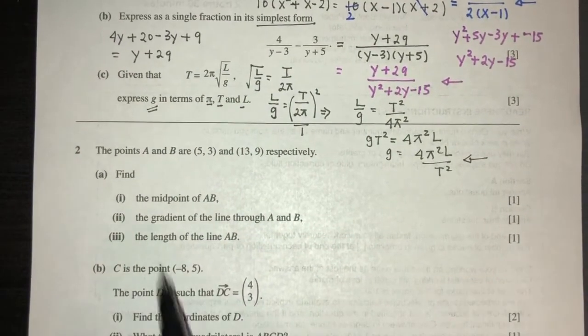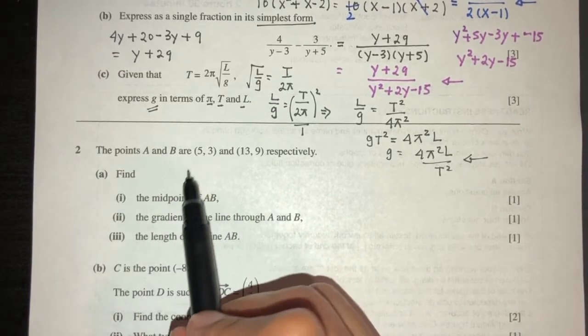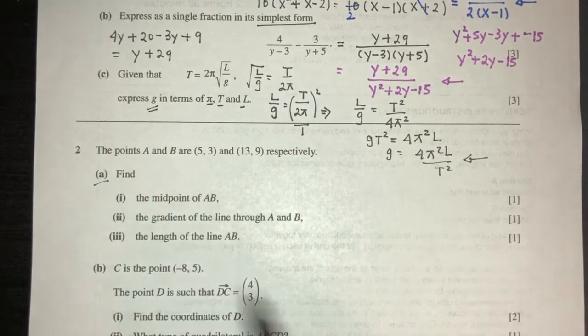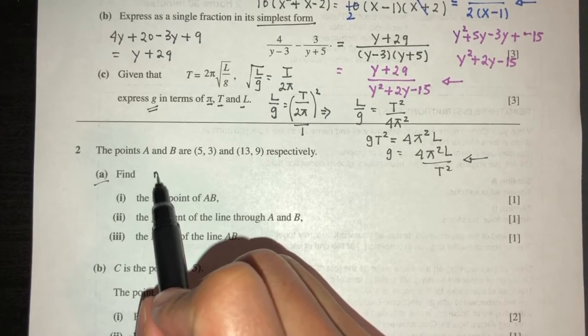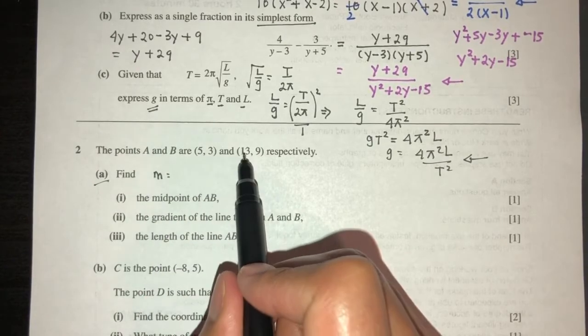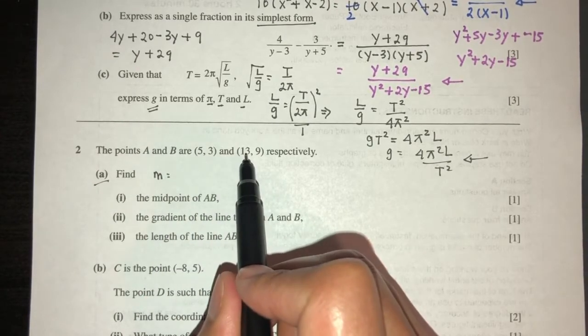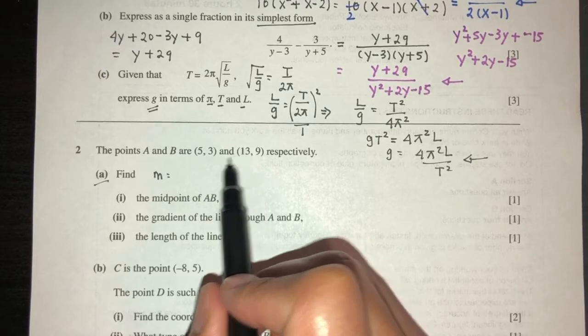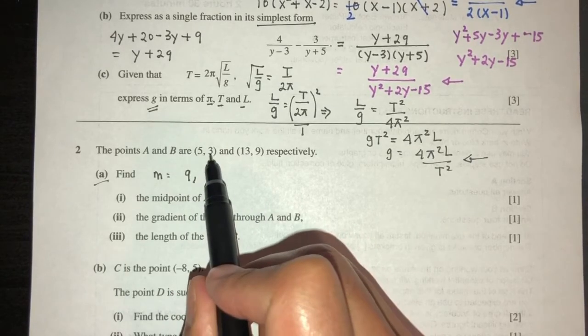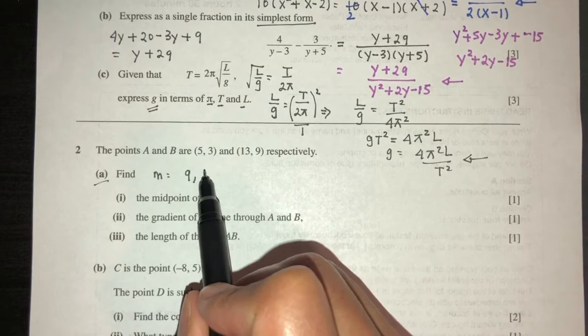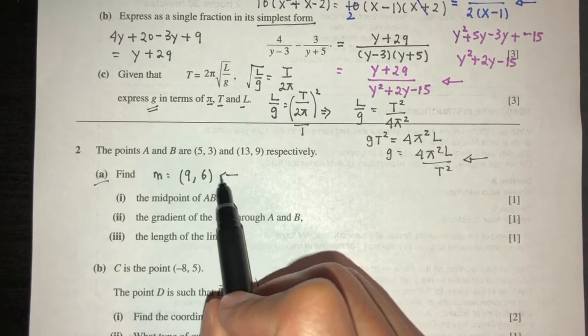Now for part 2, we have 2 points A and B, as you can see. Part 1, find the midpoint of AB. So midpoint, we have to use the formula, which is x1 plus x2. So 5 plus 13 is 18 divided by 2. That will be 9. 3 plus 9 is 12 divided by 2 will be 6. So this is your midpoint.